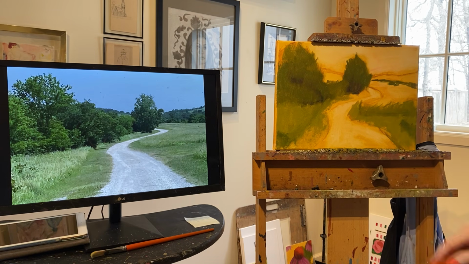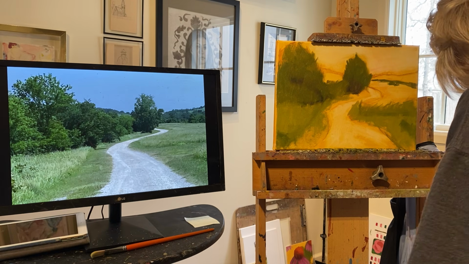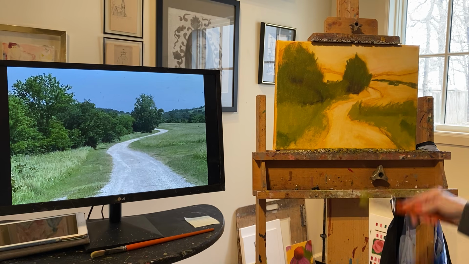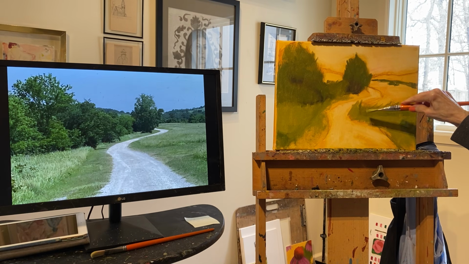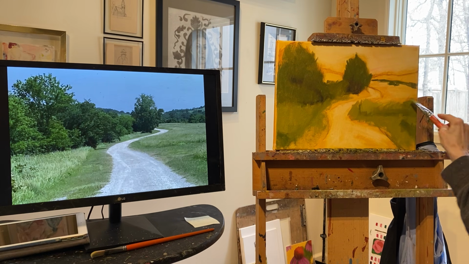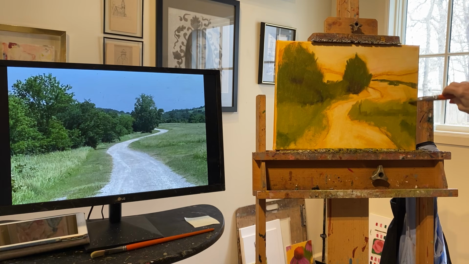And then this is going to get lighter and lighter. So I'll move up to my lighter greens. Some of it here.